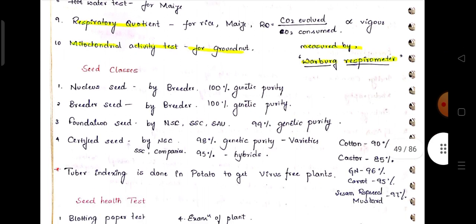Coming to different classes of seeds and their purity, nucleus seed and breeder seed should be 100% pure, whereas foundation seed should be 99% pure. The certification or caretaker of these seeds is also given here. Nucleus and breeder seed by the breeder himself, foundation seed by NSC, SSC, SAU, and certified seed by National Seed Corporation.